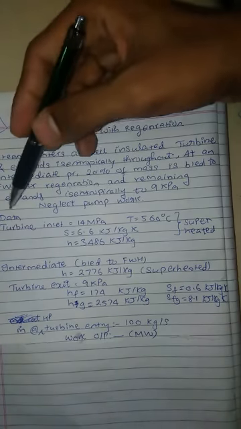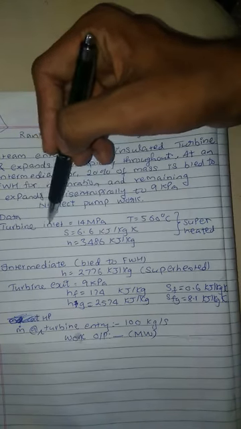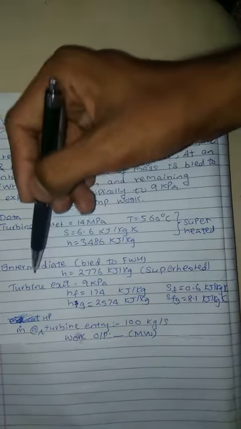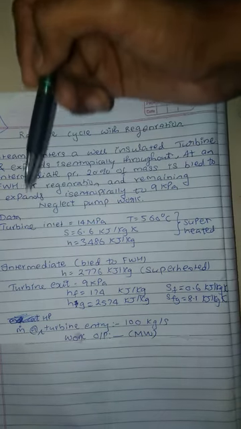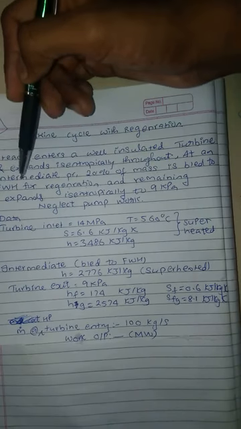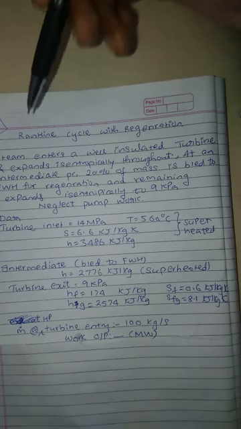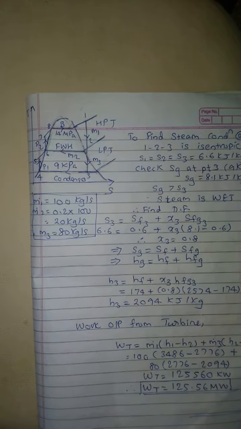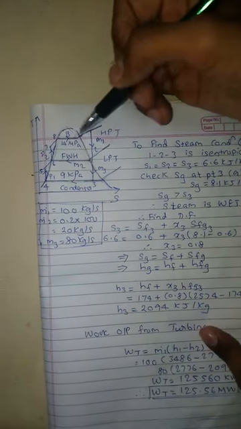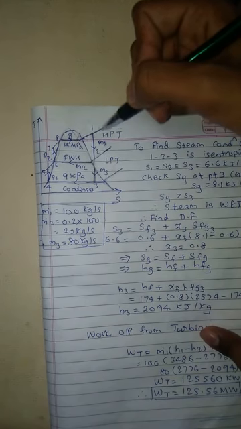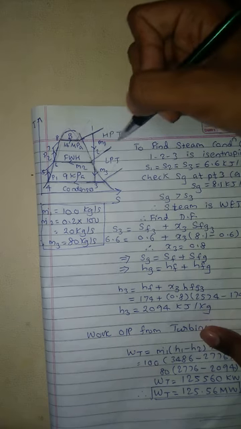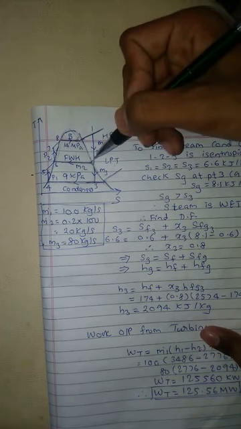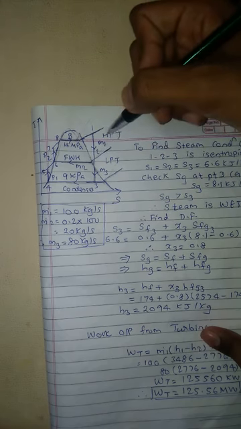Neglect the pump work, and this is the given data for turbine inlet, intermediate and at turbine exit. Now first of all, let us understand what the feed water heater is using the TS diagram. Let us try to understand the process based on the TS diagram. There are two turbines in the process, HPT and LPT, high pressure turbine and low pressure turbine. So 1 to 2 is isentropic expansion in the HPT.